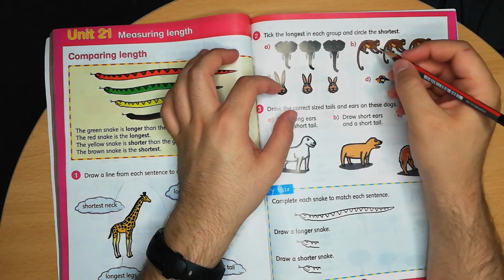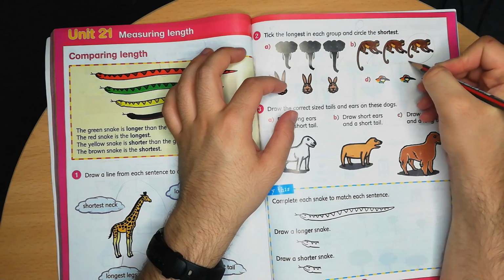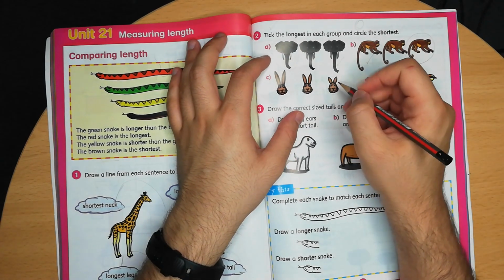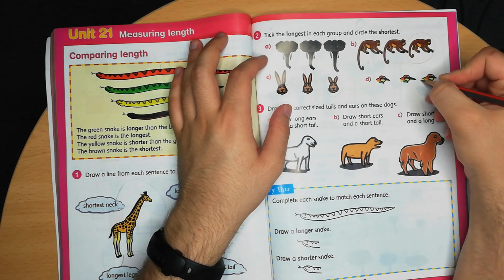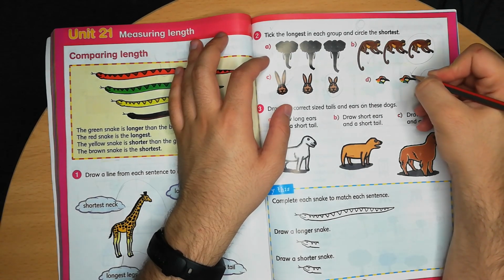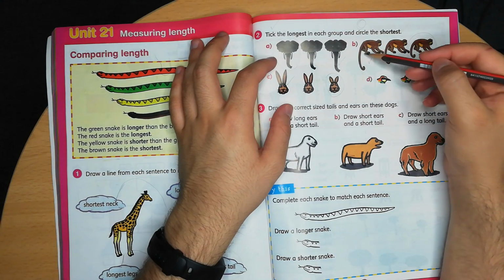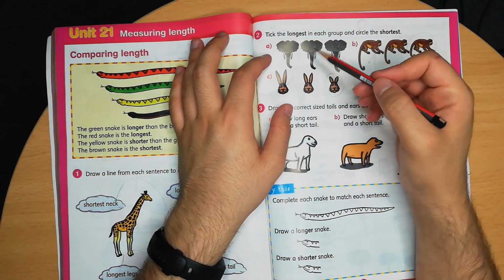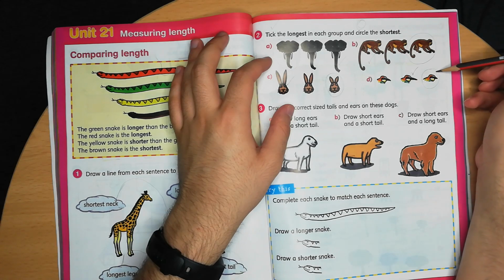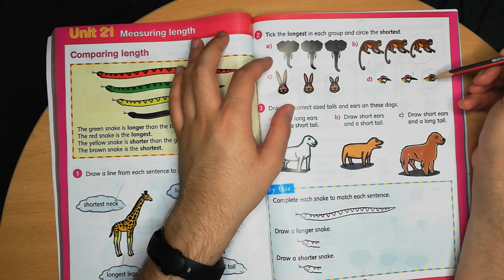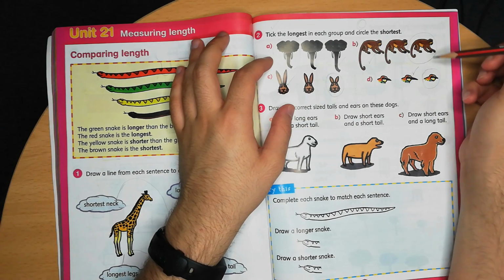Okay, so if you pause the video and you play it again, let's check your answers. This is the longest and this is the shortest. This is the shortest and this is the longest. This is the shortest and this is the longest. Okay, so here, this is the shortest trunk and this is the longest trunk. This is the longest tail and this is the shortest tail. These are the shortest ears and these are the longest ears. This is the shortest, I think it's called a pecker. I don't know what the name of the mouth on a bird is, but this is the shortest one and this is the longest one.